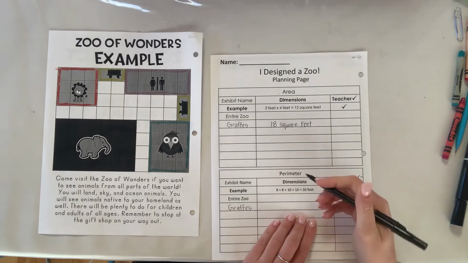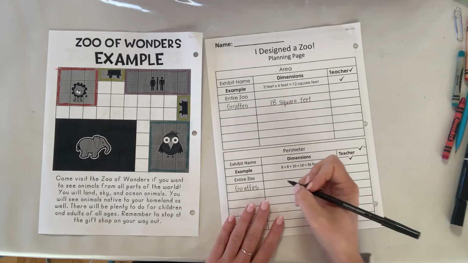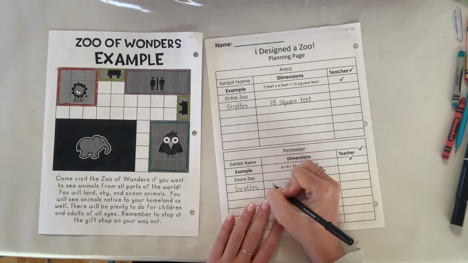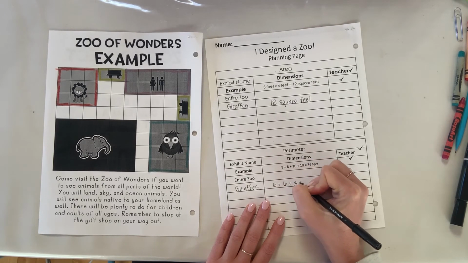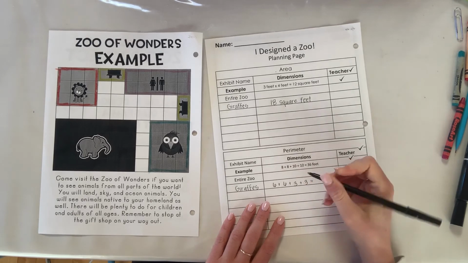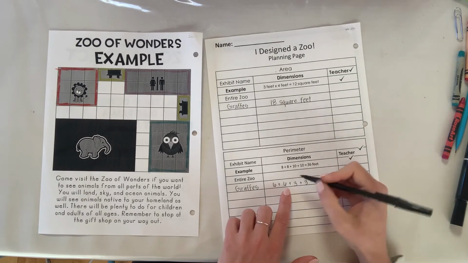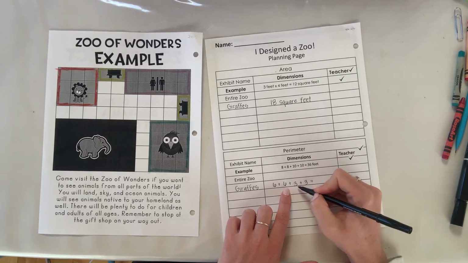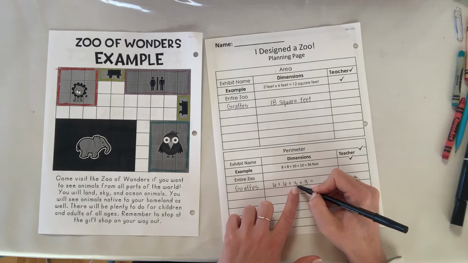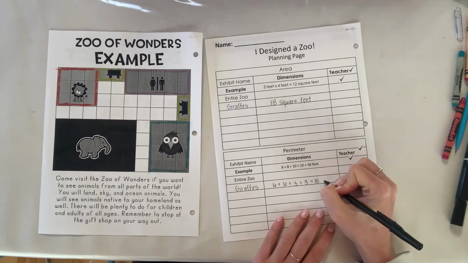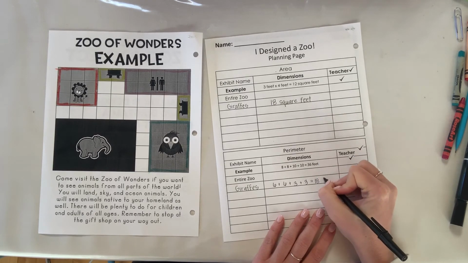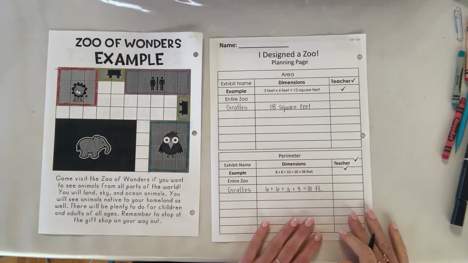And then I would go back if I wanted to do my perimeter. It was 6 plus 6 plus 3 plus 3. Well, I know 6 plus 6 equals 12. 12 plus 3 equals 15. 15 plus 3 equals what? 18. And if I wanted to make the short version for feet, I would do that.